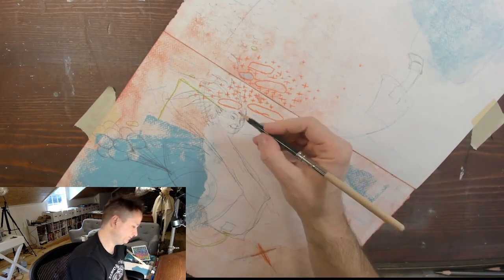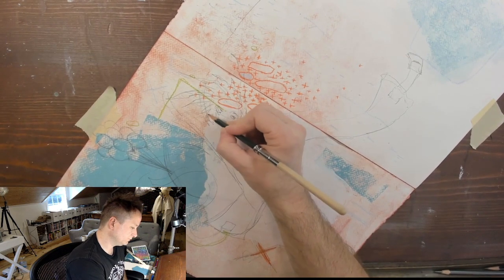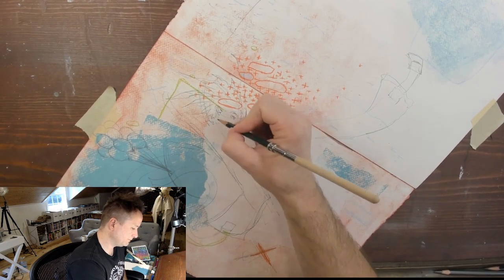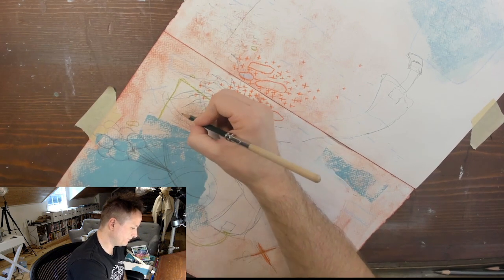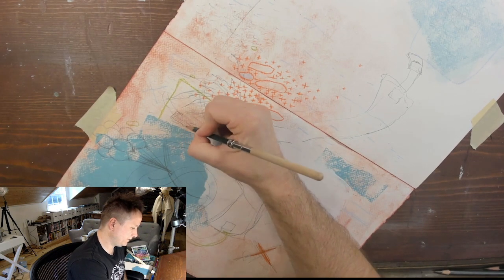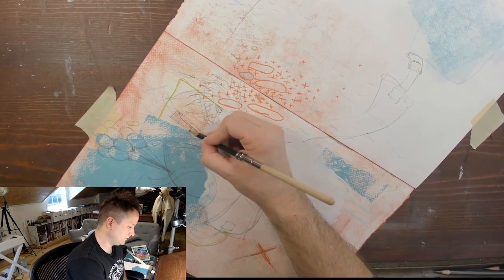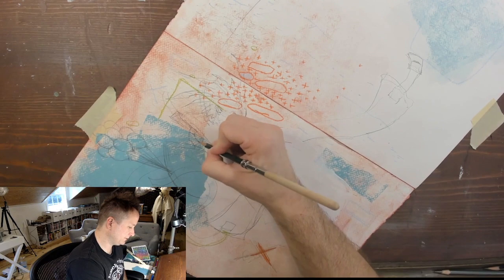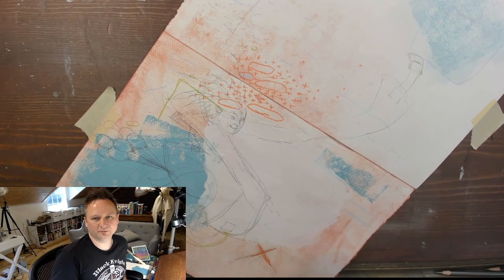And got that. Got the buckle and then the strap going underneath here with the extra strap. There we go. Just drawing in all the little bits here now.